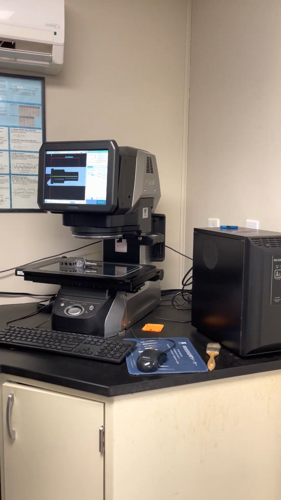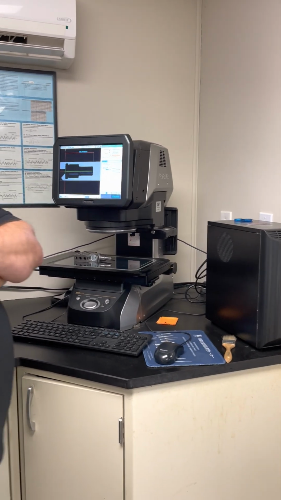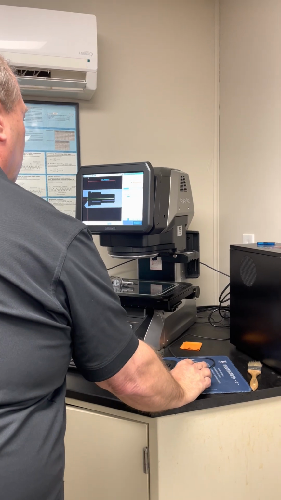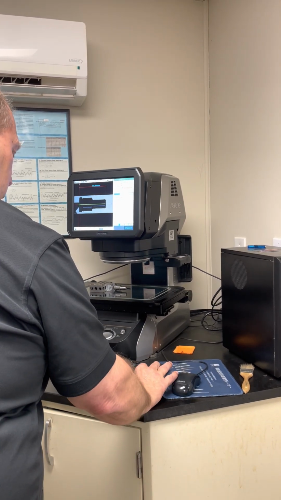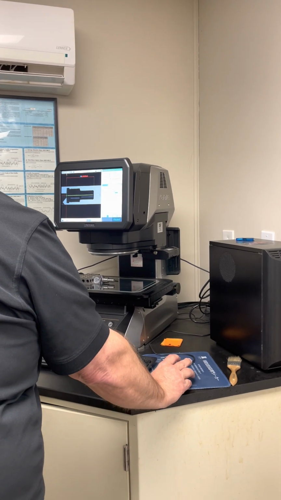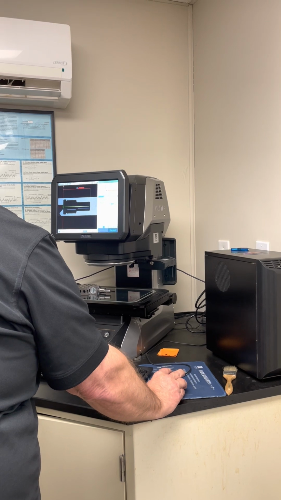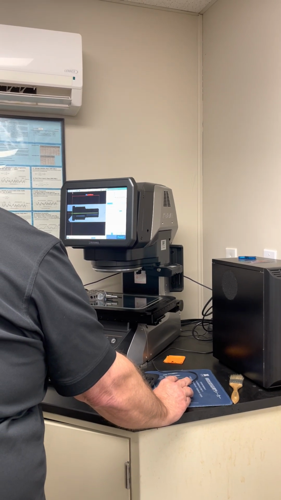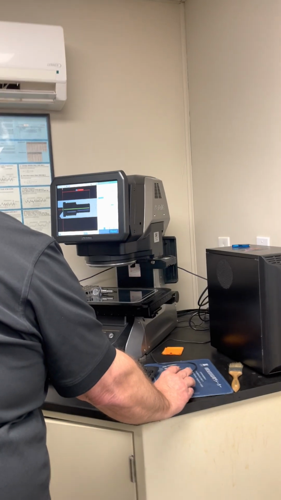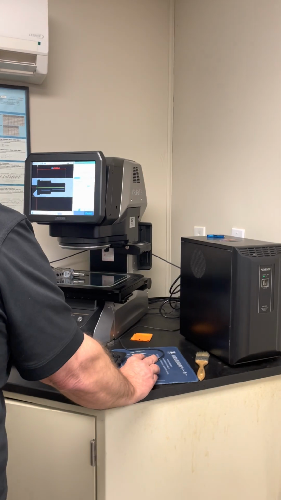So it's 1.75. 1.75 for overall length. Yep. Okay. So 1.75 plus minus 0.03 to 0.06, double minus.